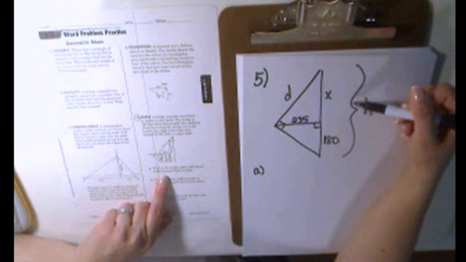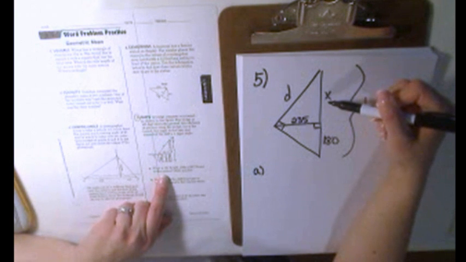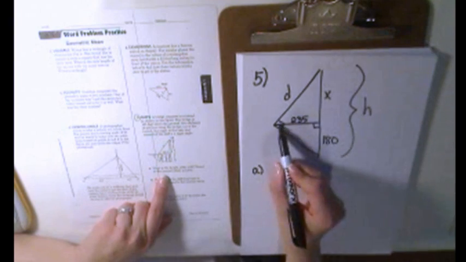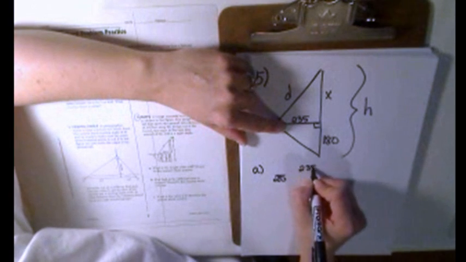Well, in order to get the height of the cliff, I need X so that I can add it to the 180, which means I'm going to start by solving for X, which means I'm going to do the altitude geometric mean theorem. Oops, this should be 235, 235. Geometric mean between the two segments of the hypotenuse.